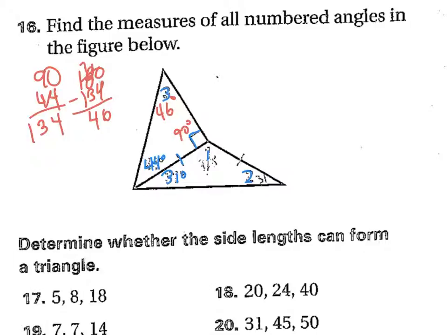Alright. Now we need to figure out 1 and 2. Well, here's the thing about 1 and 2. Notice these tick marks here. Okay, I forgot to mark this one. The tick marks are going to show us that if this side and this side are equal, their opposite angles are also equal. So the opposite, that means this one's got to be 31 as well.